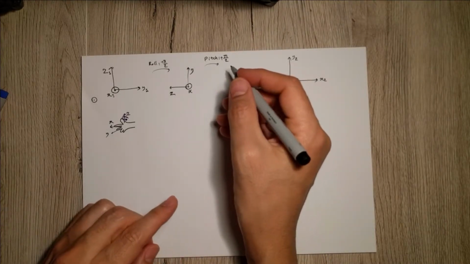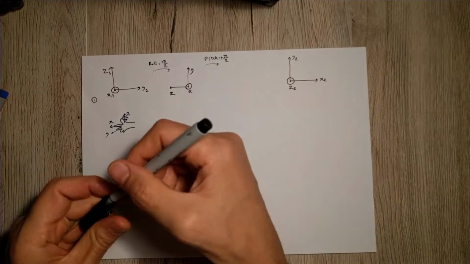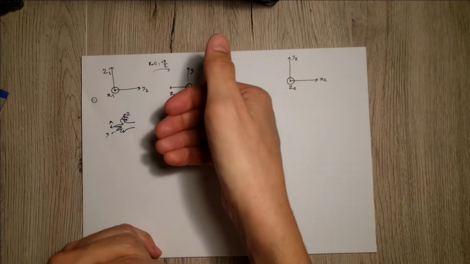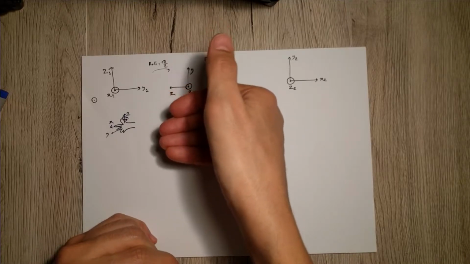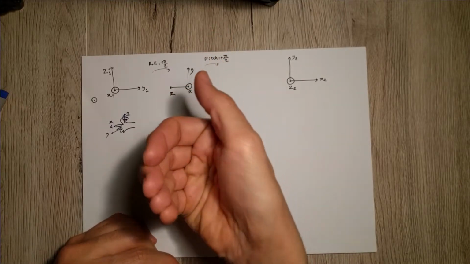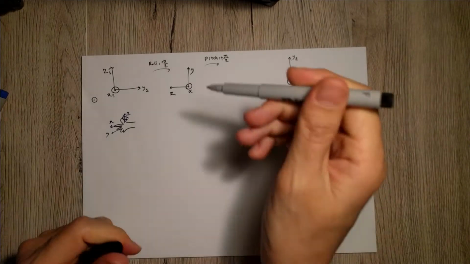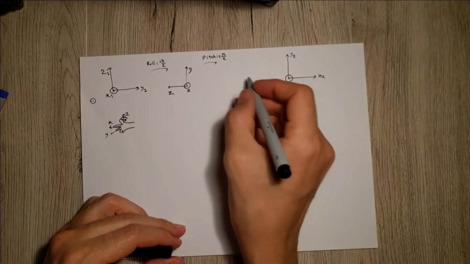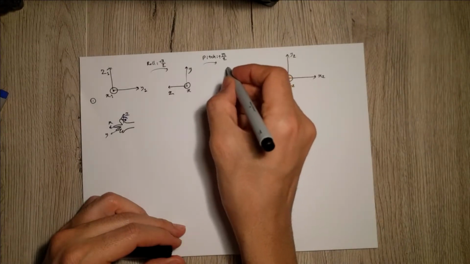If I turn it half a pi over the y-axis, this is a positive direction, so I have to turn my frame like this, 90 degrees, which gives me this one. I can just draw it here again.